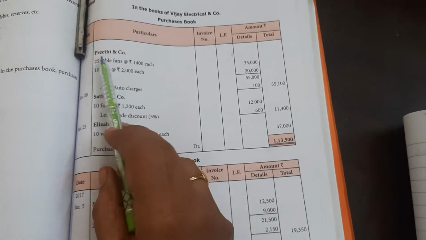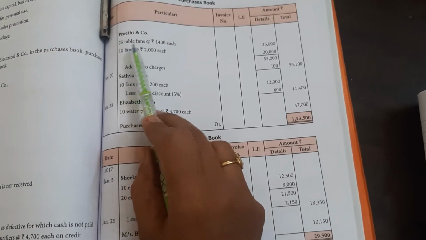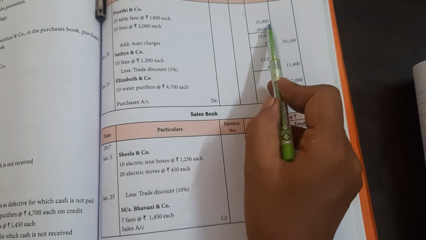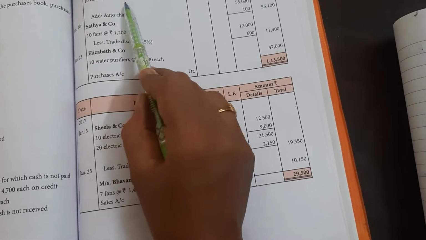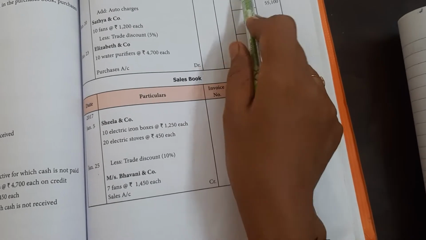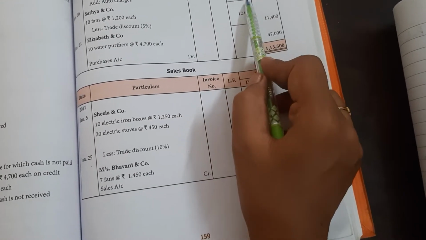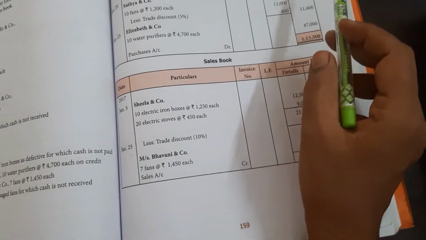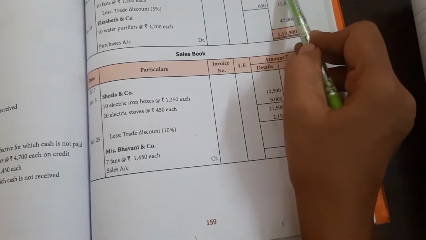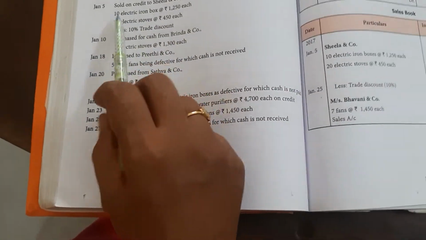Can you see? See, Preeti and Co, 25 table fans, 1,400 each. Just multiply and write it correctly. 10 fans, 2,000 each. Multiply and write it in the detail column. Add the auto charge as well, and write it. Okay, then put the total in the total column. Okay, next, see here.